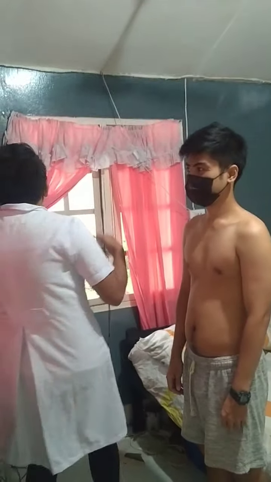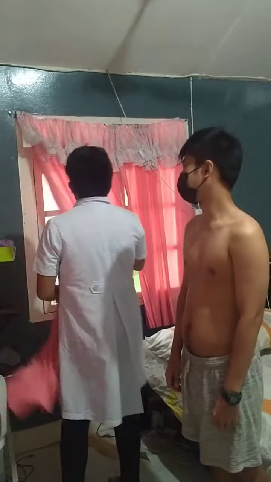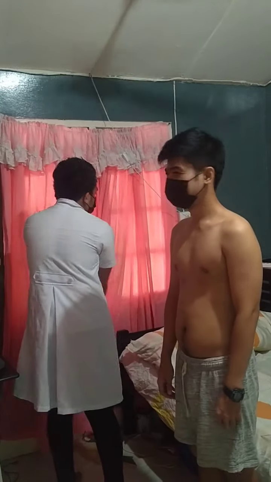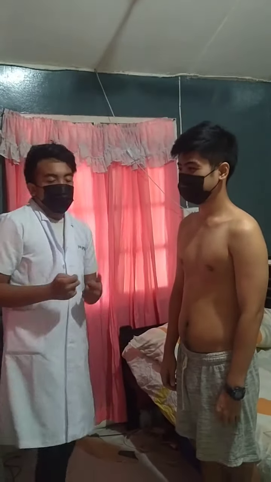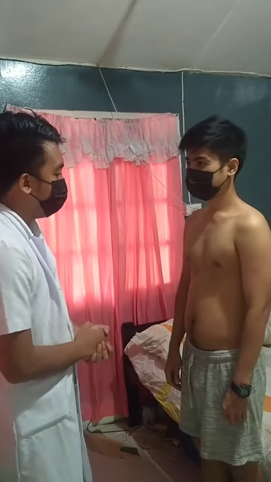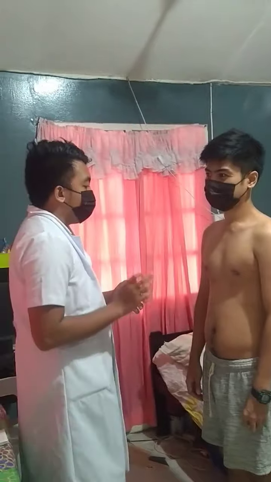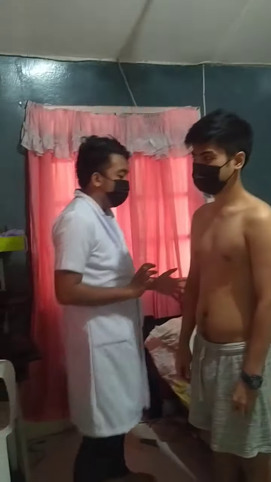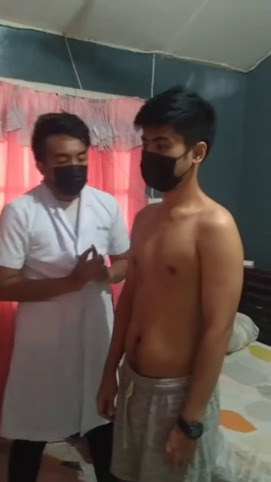Then inspect the patient's posterior, lateral, and anterior chest. So let's provide privacy. Let's proceed with the inspection of the anterior, posterior, and lateral chest of the patient. While inspecting, we will be counting the respiratory rate of the patient.